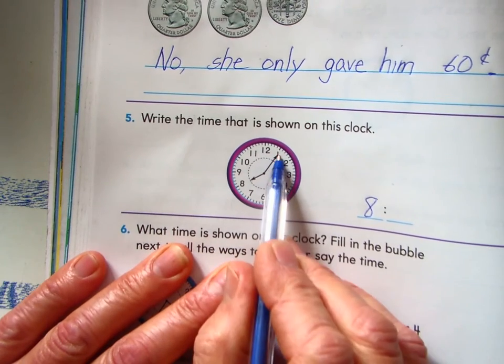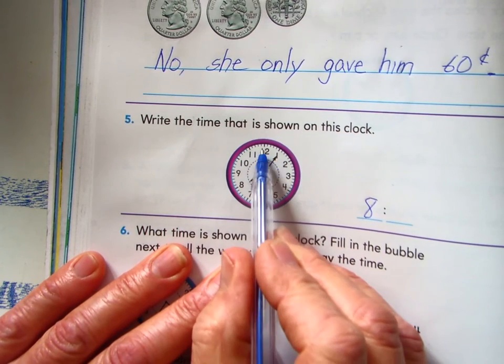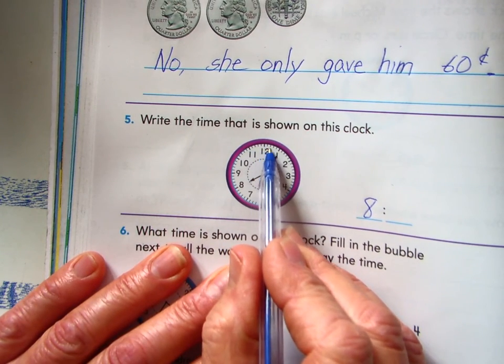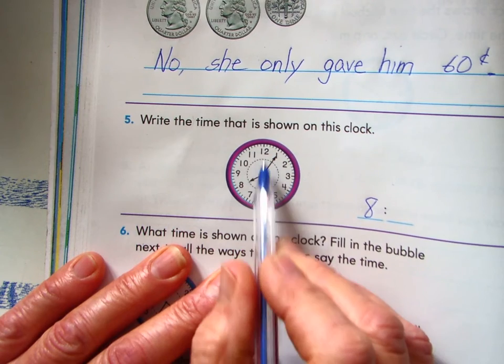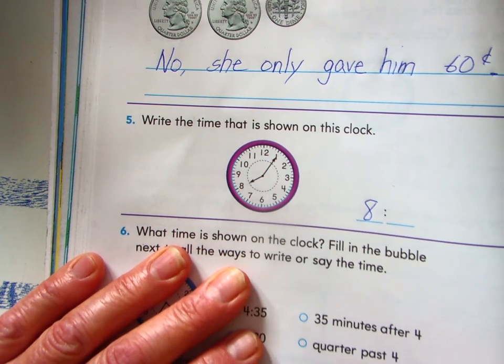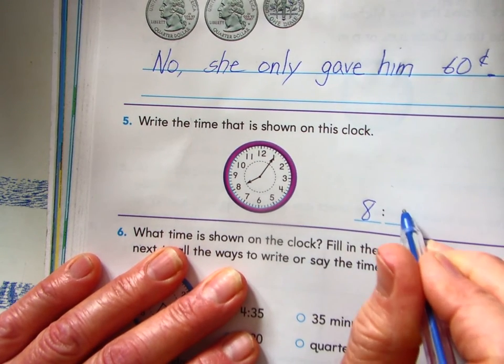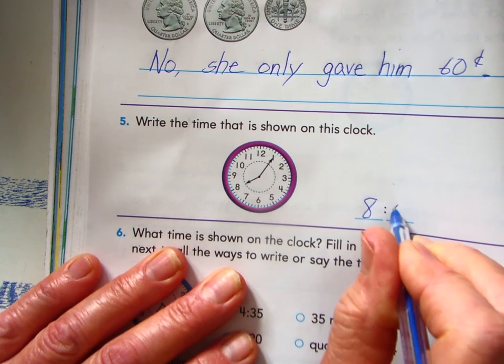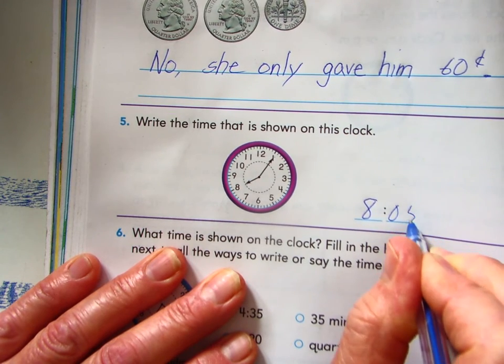The big one is not 1. You got to count those little lines. 0, 1, 2, 3, 4, 5. Or you could go 0, 5. Counting by 5s, it's a 5. But we can't just put a 5. We have to put a 0, 5 because we always want 2 numbers.